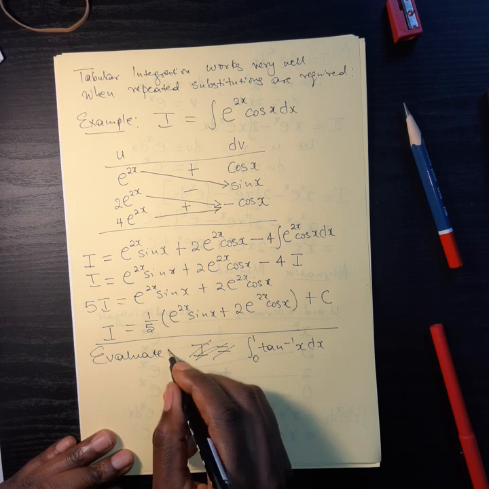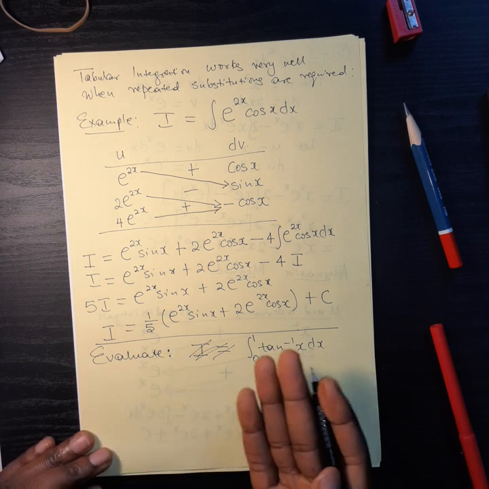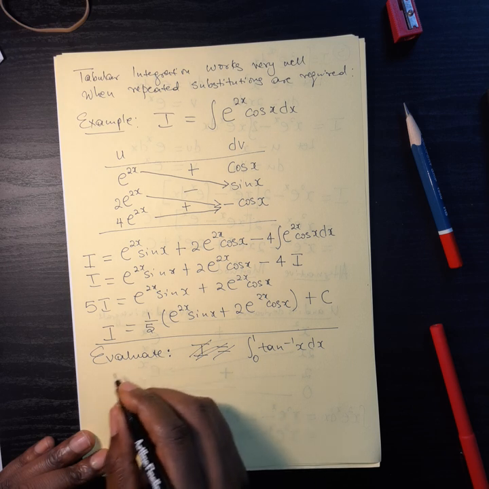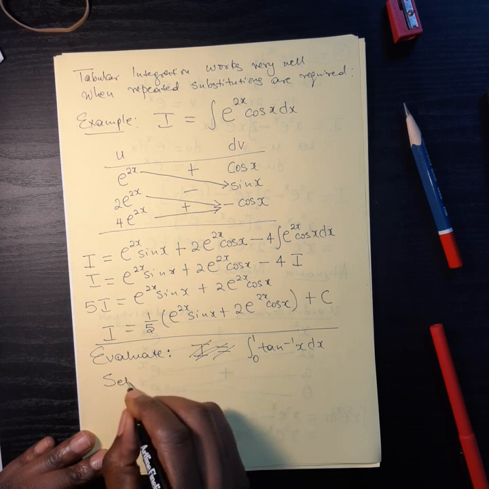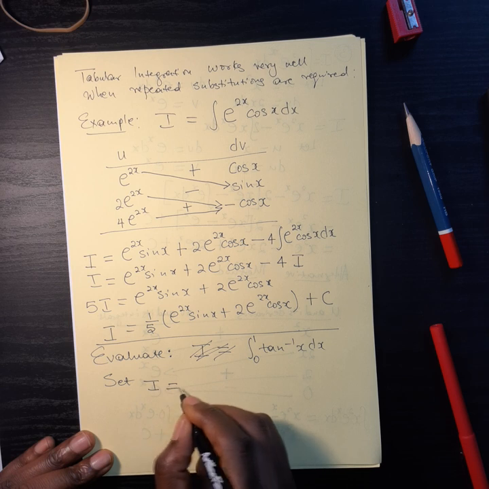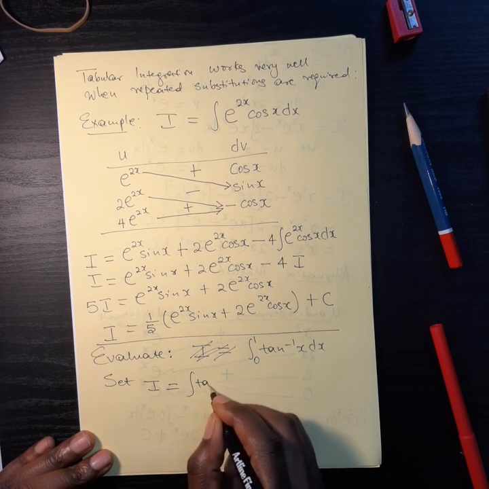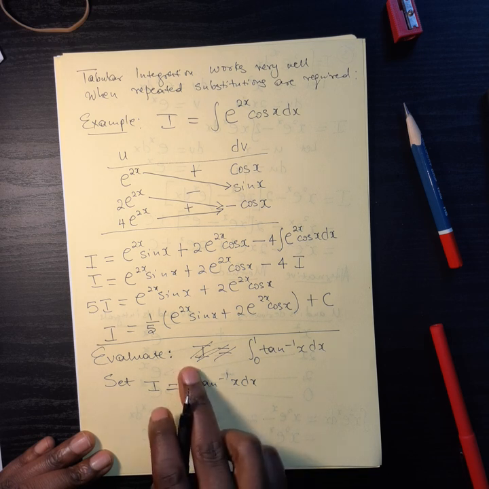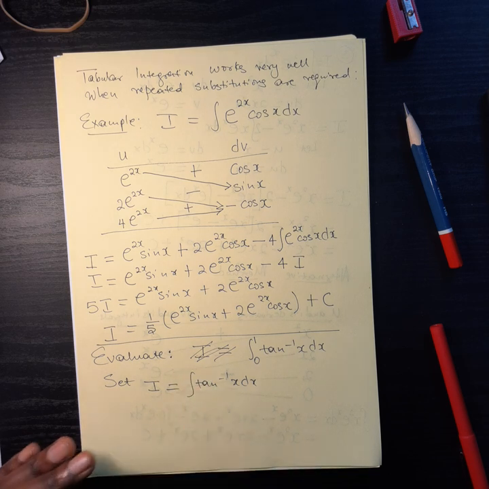And then for simplicity, to make our lives easier, we set I to be the integral of arctan of x dx. Observe that we didn't put the limits because we don't want to get confused.